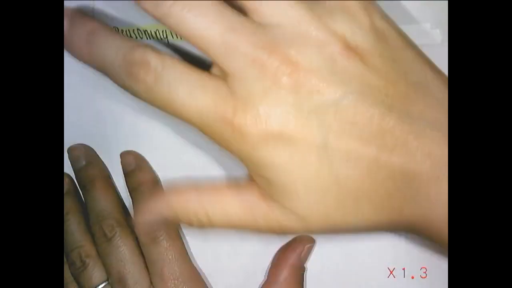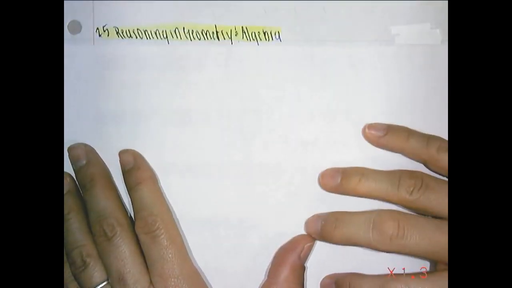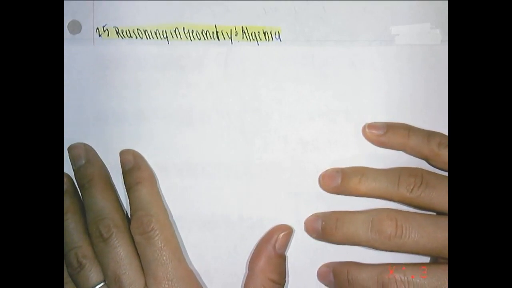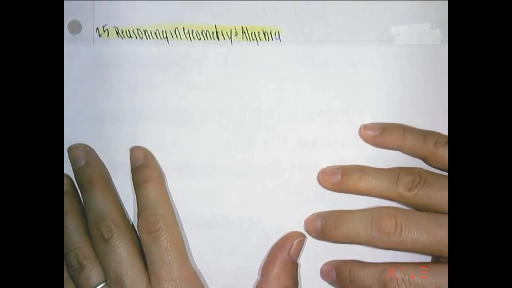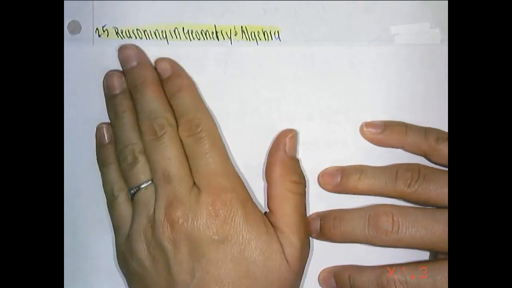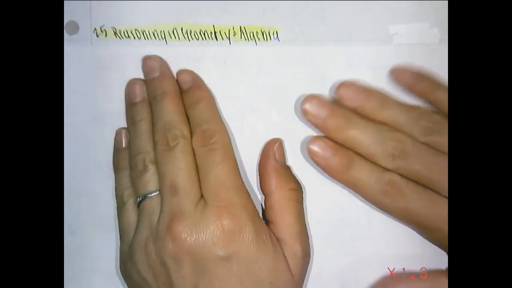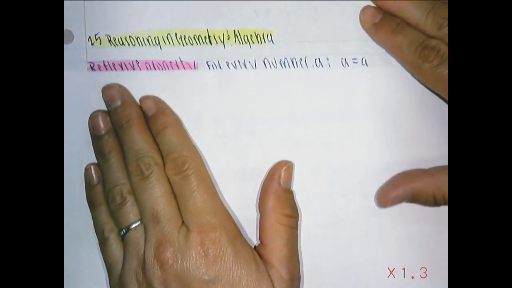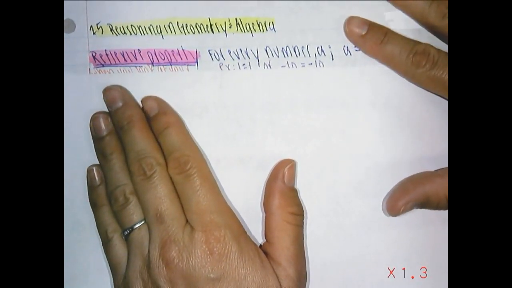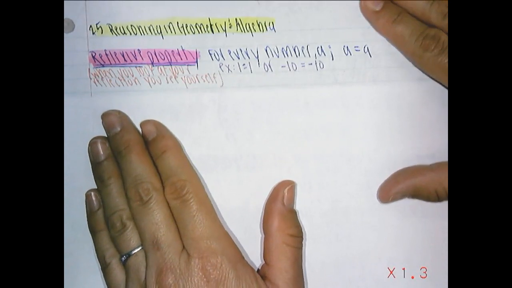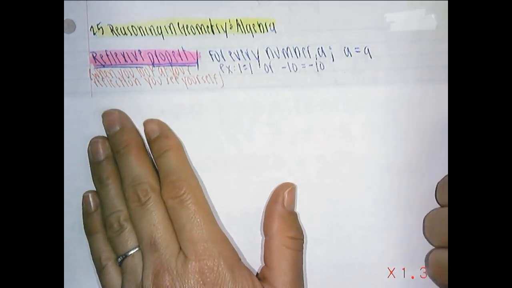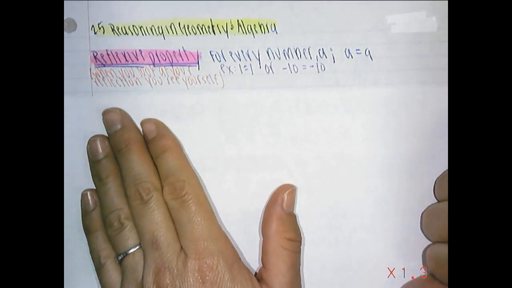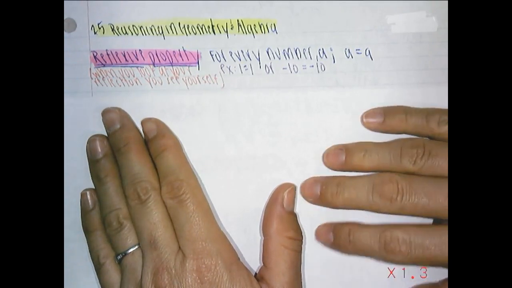Hi guys! Okay, we're going to start 2.5, and it is reasoning in geometry and algebra. And 2.5 is when we get to start the wonderful world of proofs. Yay, proofs! Alright, so in order to do so, we're going to need to go over a lot of properties so we can actually do one of these proofs. Don't worry, we're going to do some in class, but I need you to memorize these properties.